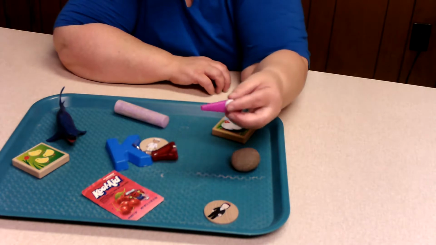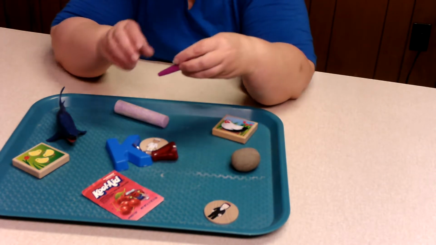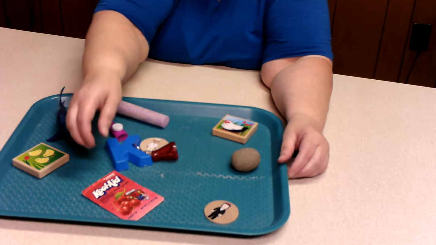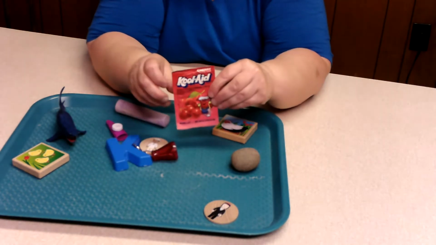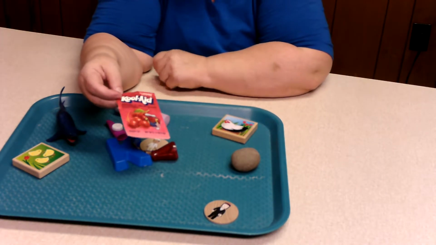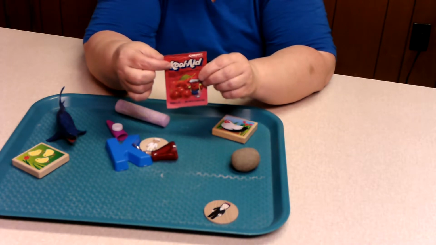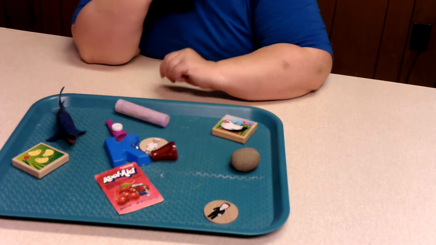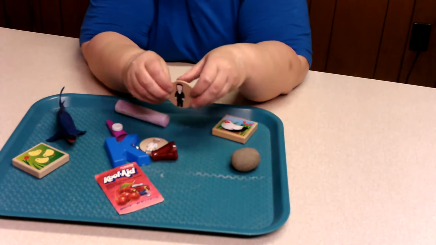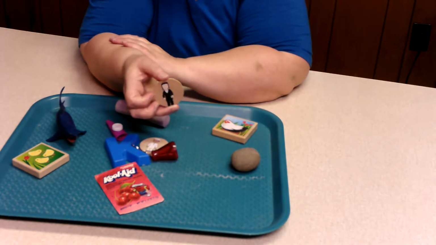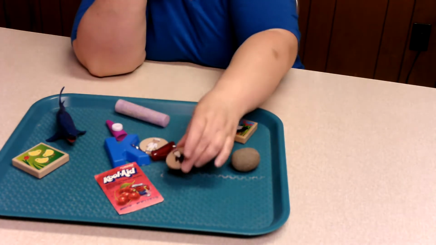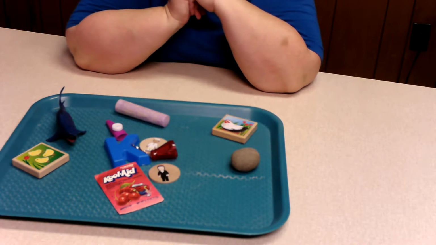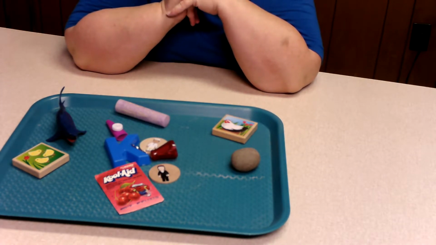We have a kazoo. Do you hear the kazoo? We have some Kool-Aid, which begins with the K sound. And you can see the letter K at the beginning of Kool-Aid. We have another kid. Kid. And I think that's all of them that begin with the K sound.